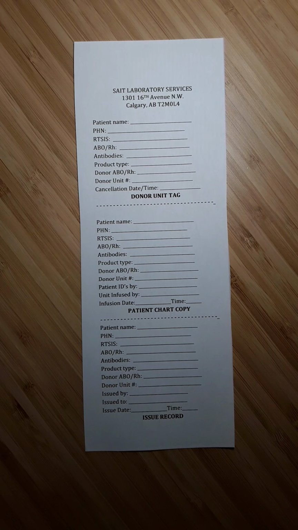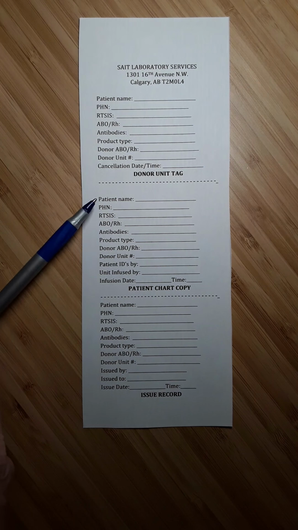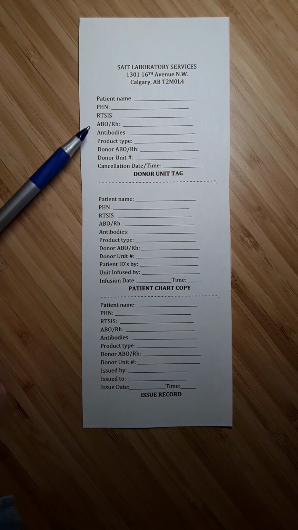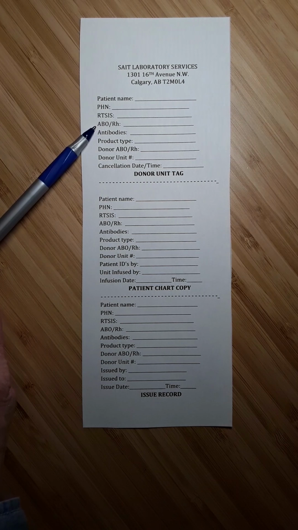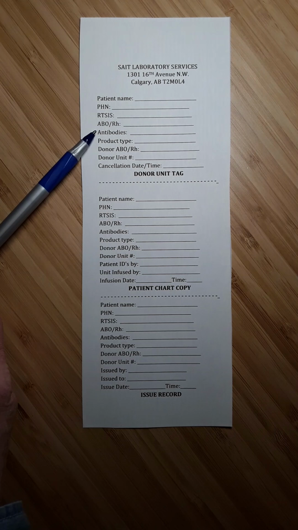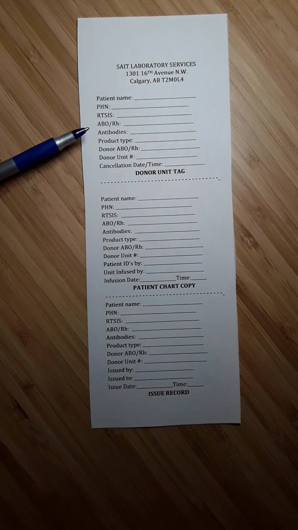It is repetitive. It's a 3-part tag, so there's going to be repetition, but you can see that the patient name gets put on the tag, the PHN, the RTSIS, the ABO and RH of the patient, the antibodies that the patient may have. So you might find out that they have an antibody when you do the type-in screen. So that would get written there. So, anti-K or whatever it is you found. Or perhaps when you did the history check on your patient, you find that they had a history of an antibody. Then you can put HX, which stands for history, and then the name of the antibody.